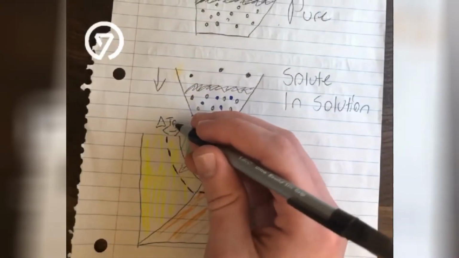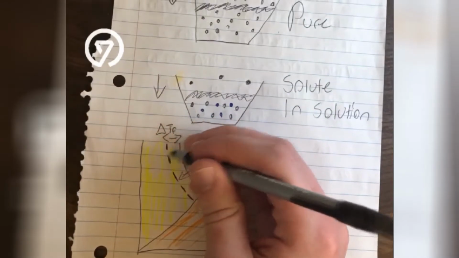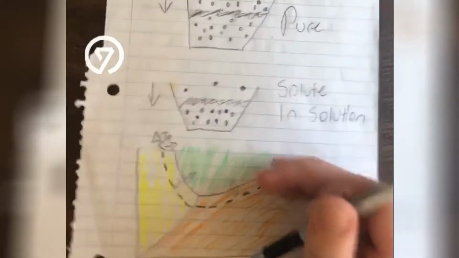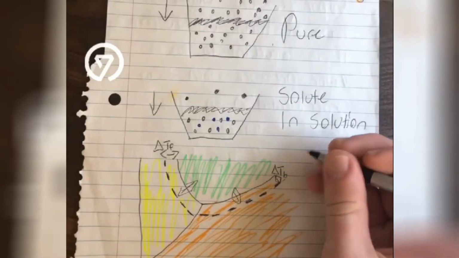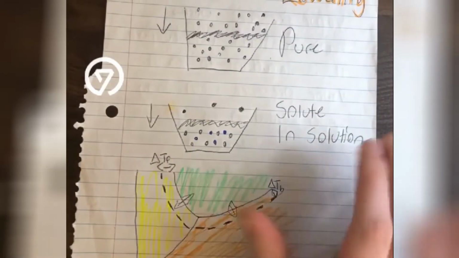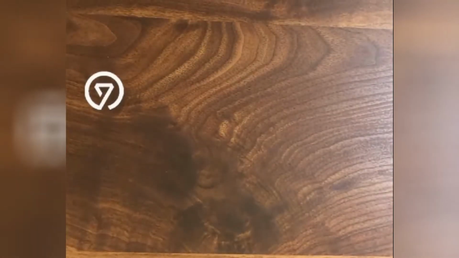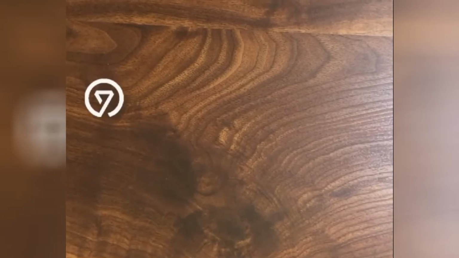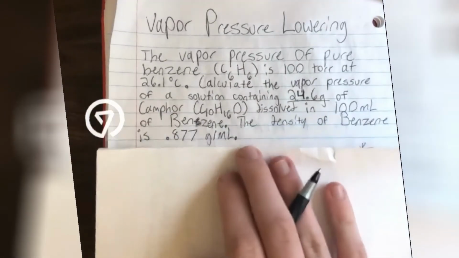We've got the freezing point depression over here, which we'll talk about later. It extends the liquid state that way, and then the boiling point elevation extends the boiling point that way. So there you go. And now we can finally get into a little bit of practice with it. This is going to be the vapor pressure lowering.